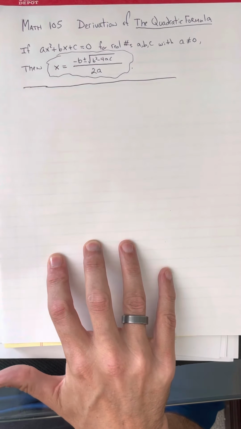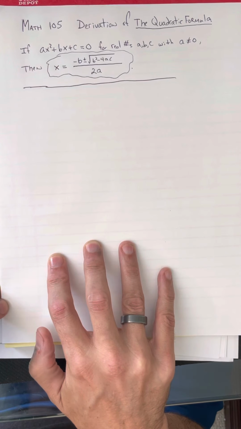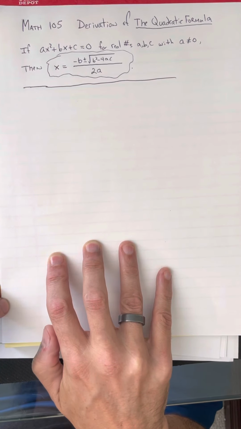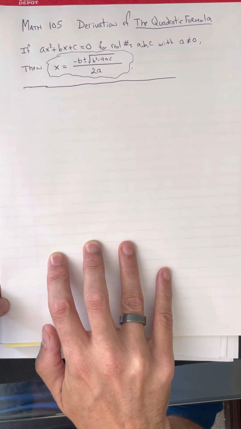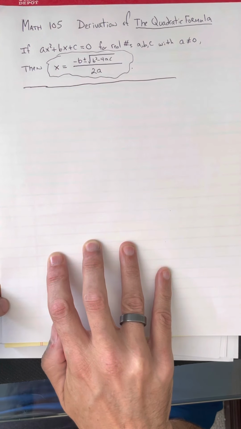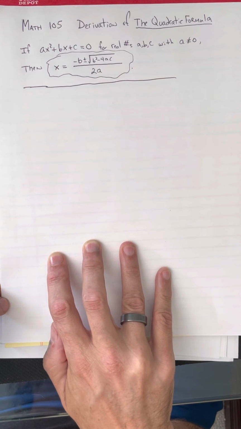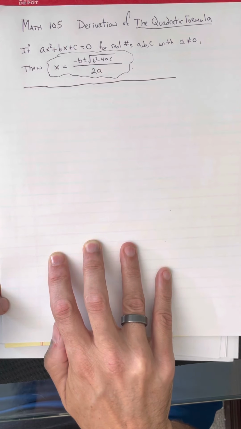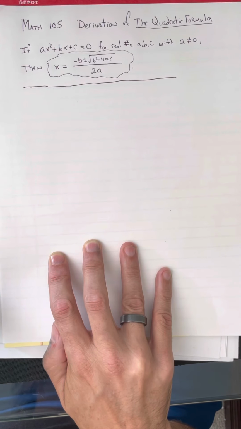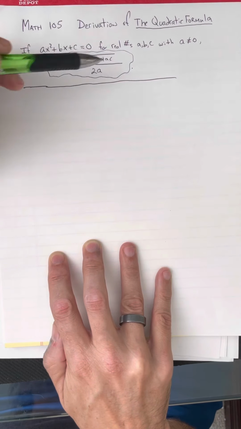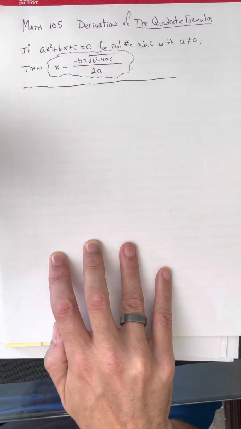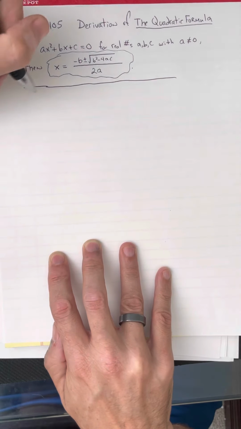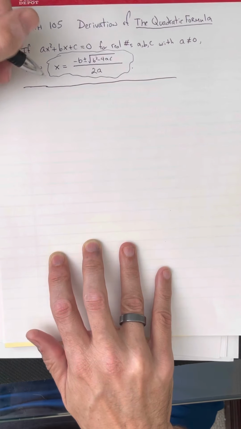Okay, so the statement is: if ax squared plus bx plus c equals 0, where a, b, and c are real numbers and a is not 0, then you can solve for x, and x is minus b plus or minus the square root of the quantity b squared minus 4ac, all over 2a. Notice you're dividing by 2a, so it makes sense that a can't be 0. So how do you actually solve this? By using the complete the square method.